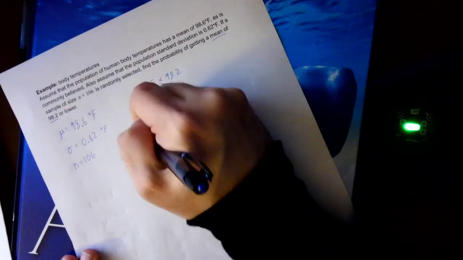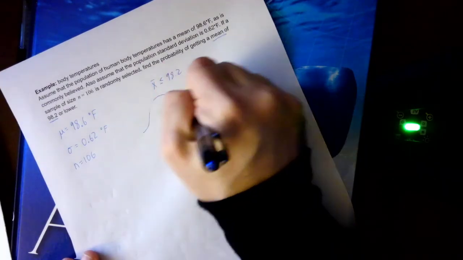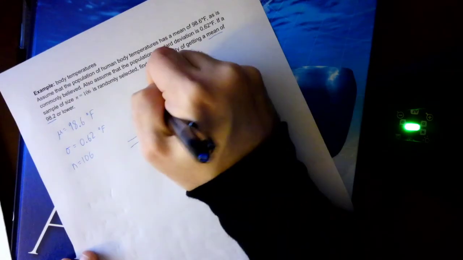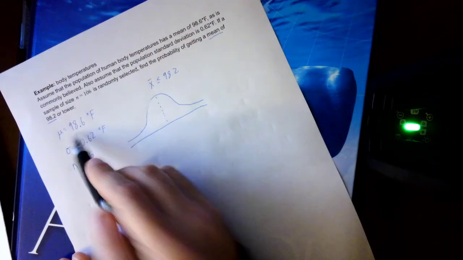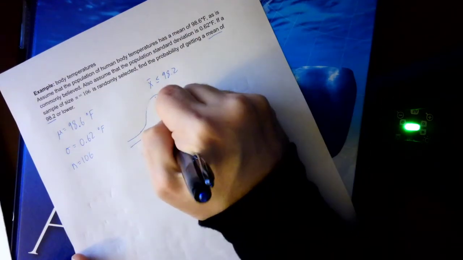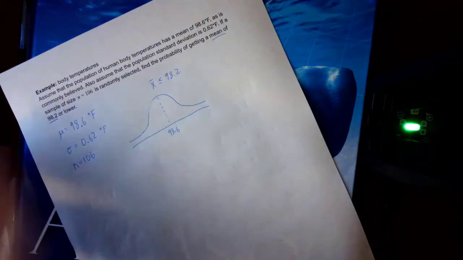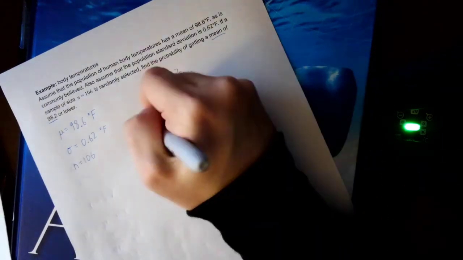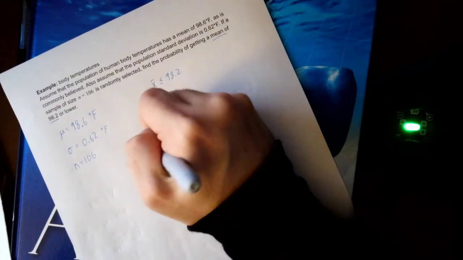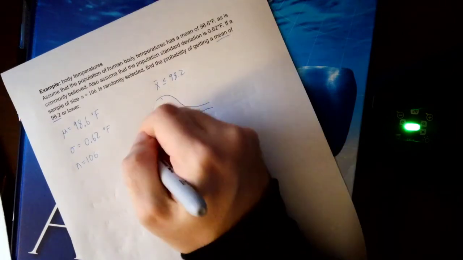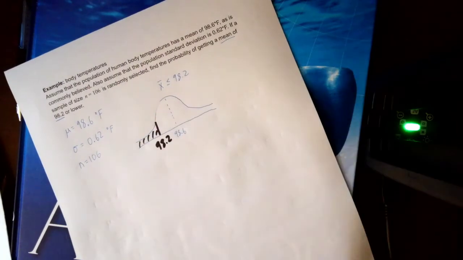Now, I'm going to draw the picture first. So I'll draw a normal curve. In the middle, always goes the average, the population average, 98.6. The value I'm interested in researching is 98.2 or lower. So I'll put a little bar here for 98.2. And it's lower, so I shade left. And now we're ready to start looking at what's going on.